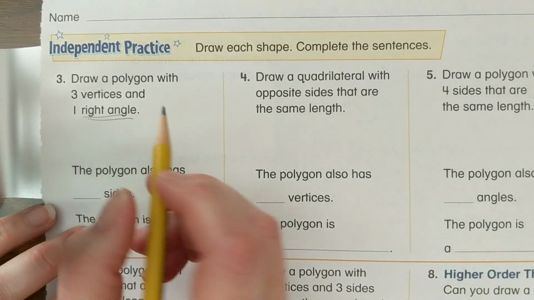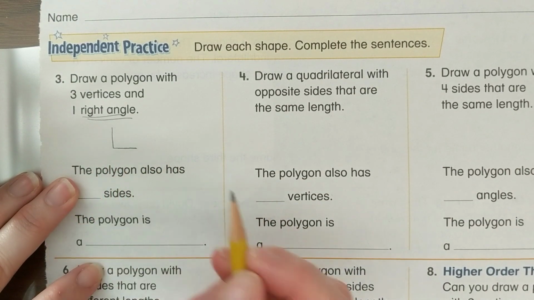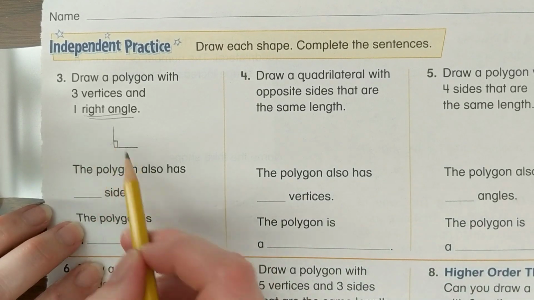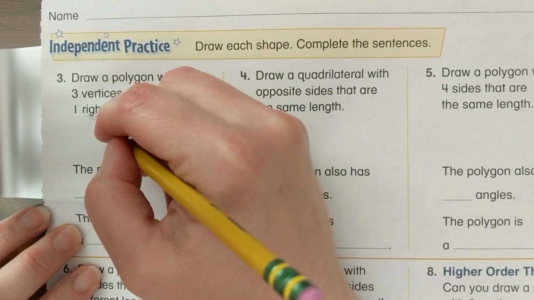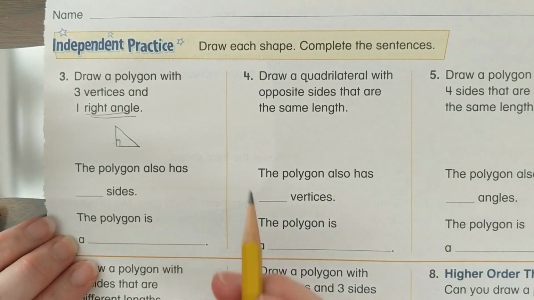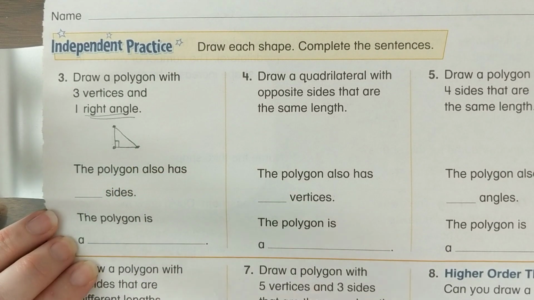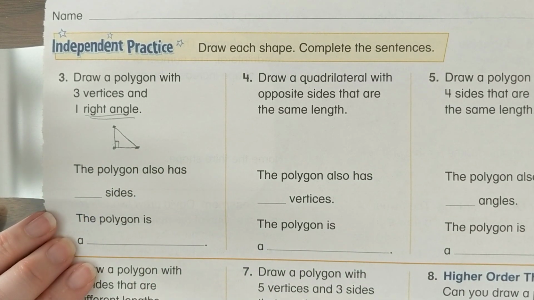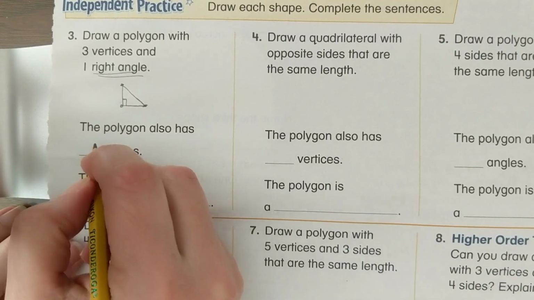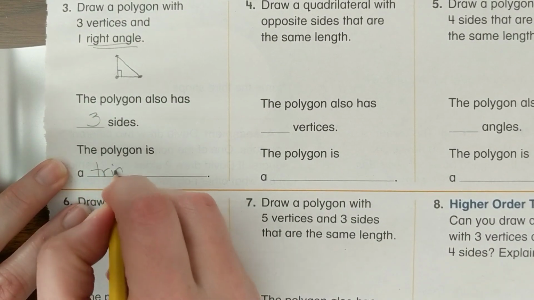In order to make a right angle, I need to have a line going up and down and a line going side to side. Okay, there's my right angle. Now that's 2 sides. I only have 1 more to make, so I just need to connect it. And there I followed the rules. It has 3 vertices, 1, 2, 3, and it has a right angle. So since it has 3 vertices, the polygon also has 3 sides, and this polygon is called a triangle.